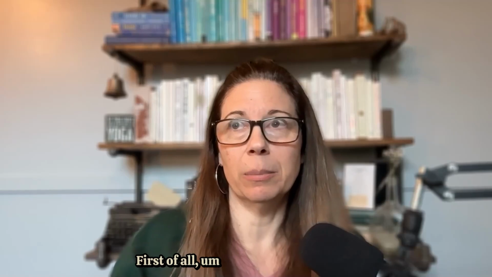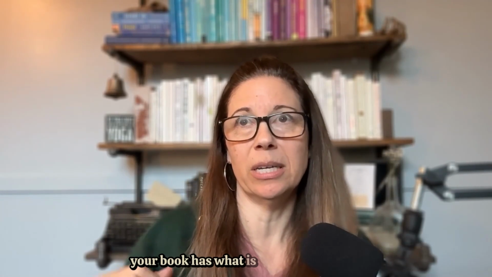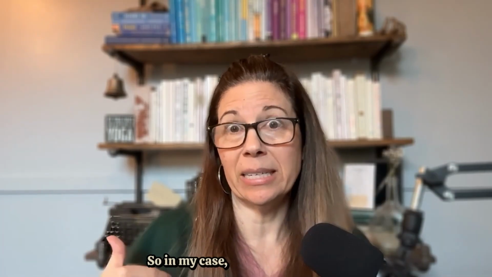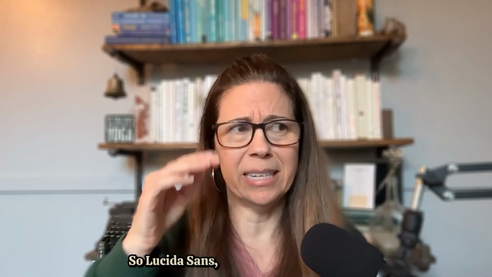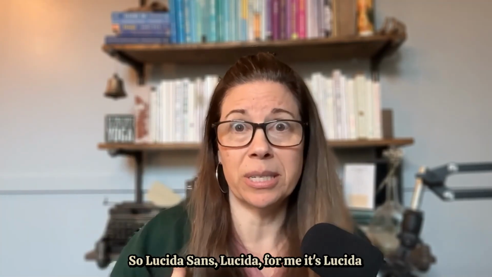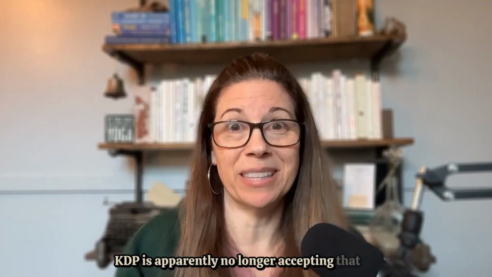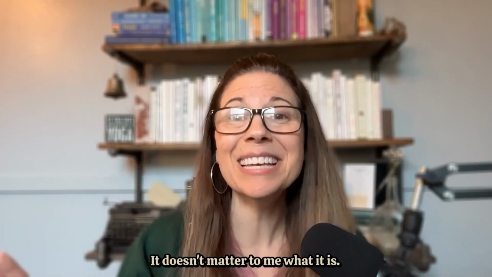First of all, to reassure you, even if your book has what is now considered, I guess, an unallowable font. So in my case, it's Lucida and all of Lucida's sisters and cousins, of which there are like 9. So Lucida Sans, for me, it's Lucida Sans. But again, there are multiple versions of Lucida. KDP is apparently no longer accepting that as a font, even if it's embedded in the file. I don't know if it's a licensing issue. I don't know what it is. It doesn't matter to me what it is.